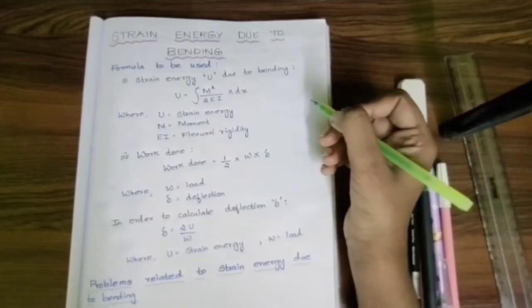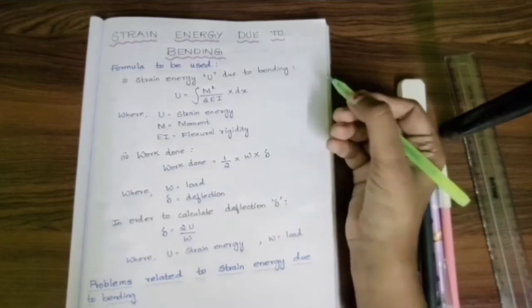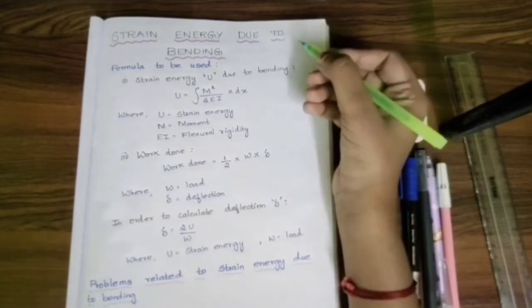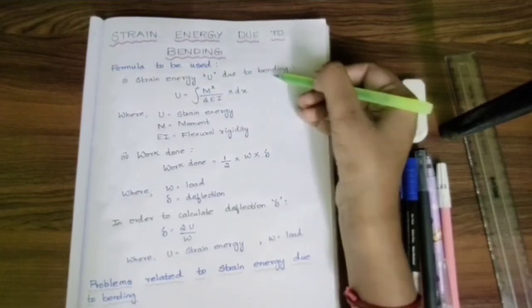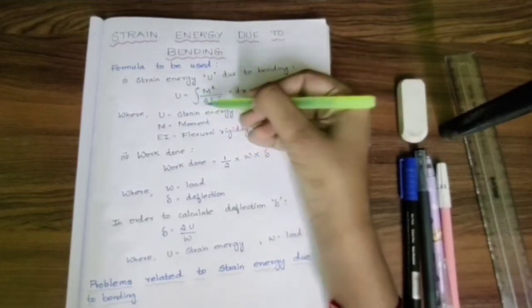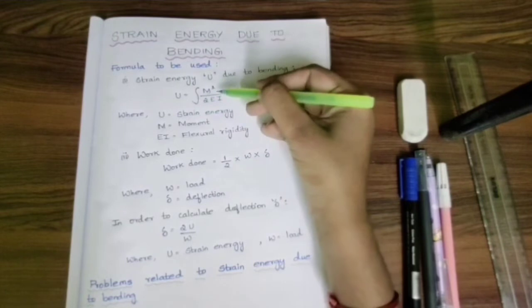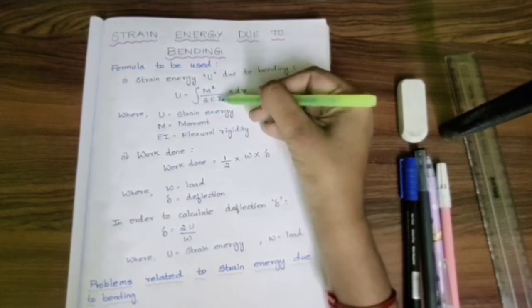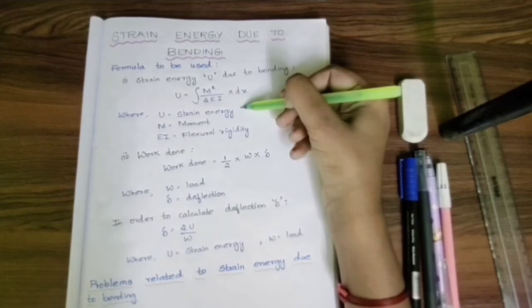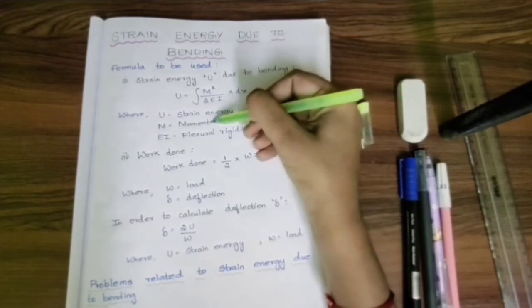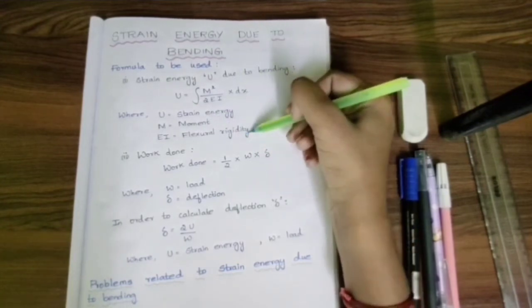Now, let us see the formulas which are to be known to solve the strain energy due to bending problem. To calculate strain energy due to bending, U is equal to integral M square divided by 2EI into dx, where U is the strain energy, M is the bending moment, and EI is the flexural rigidity.